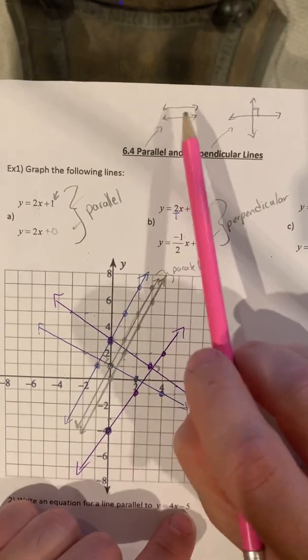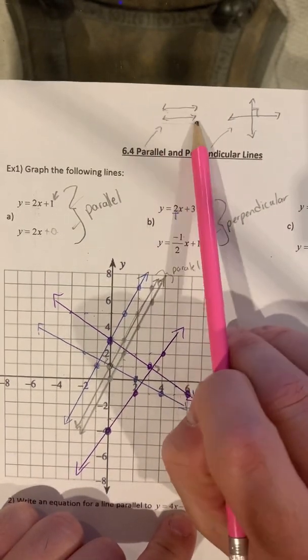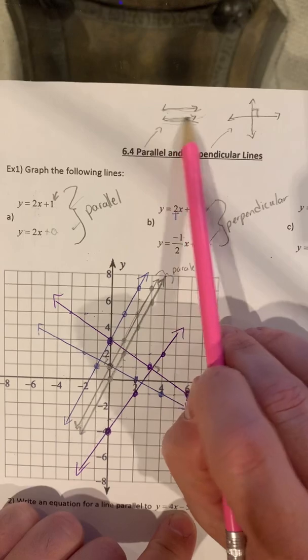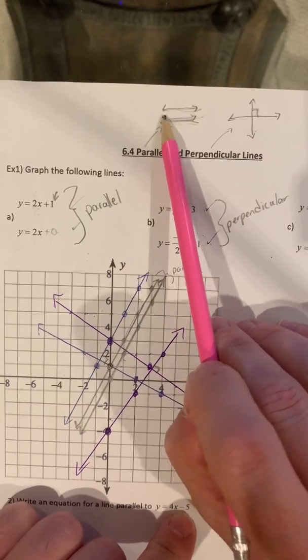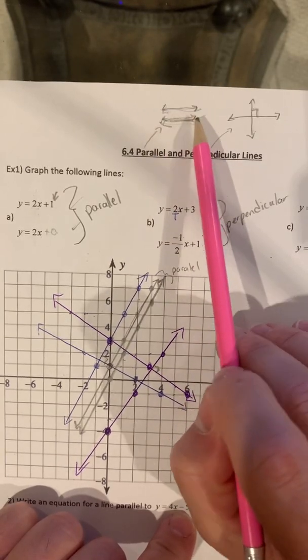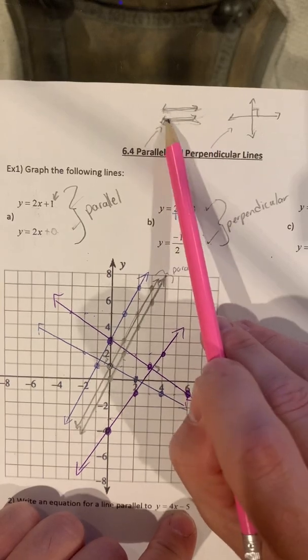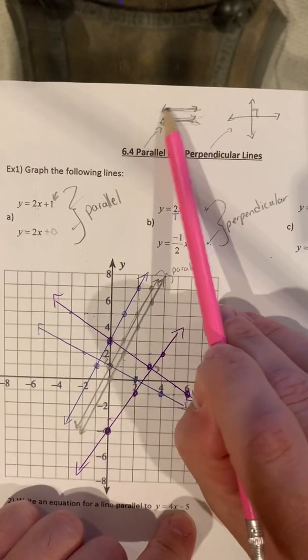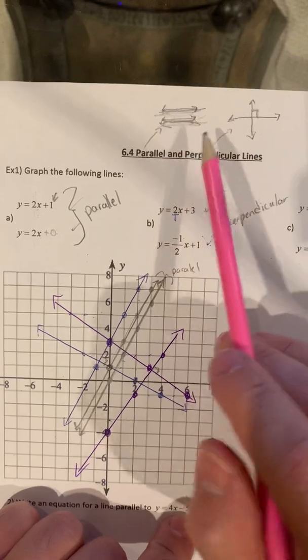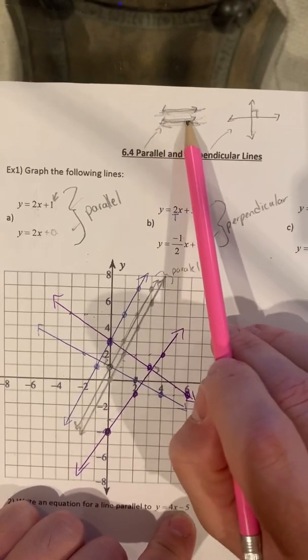So for an example, if I have 2 lines like this, they both would have what type of slope? If they're flat, they would be a slope of 0. So this would be a slope of 0, and this would be a slope of 0. That means they're going in the same direction, which in this case is horizontal, and they'll never touch.